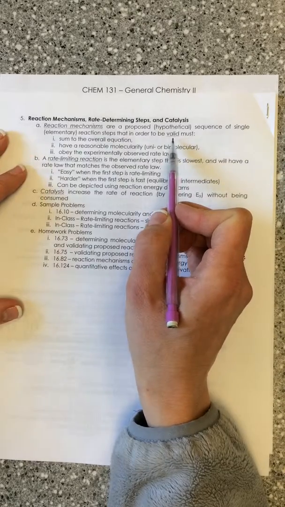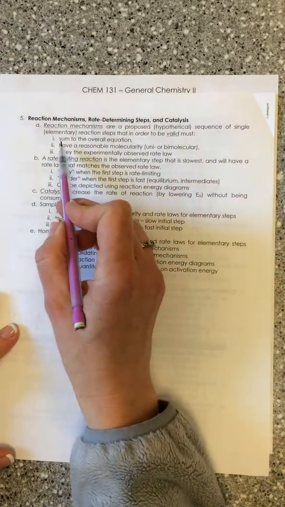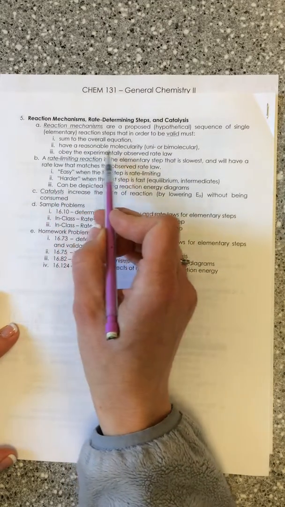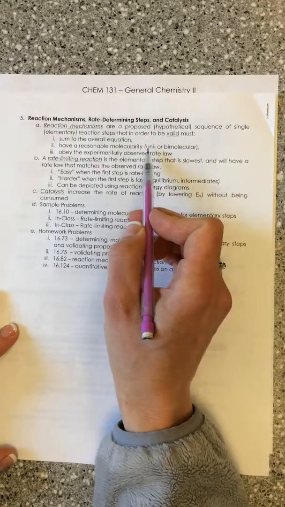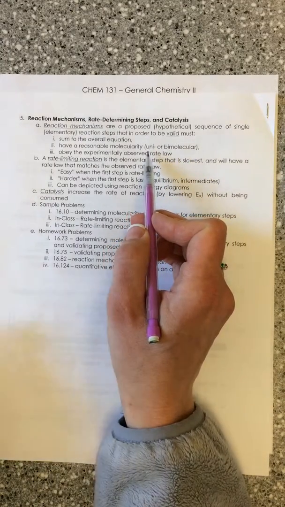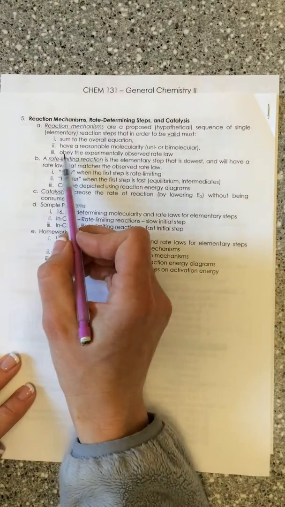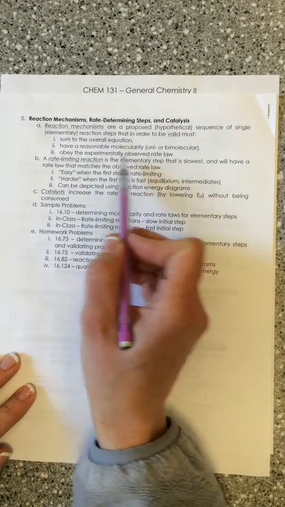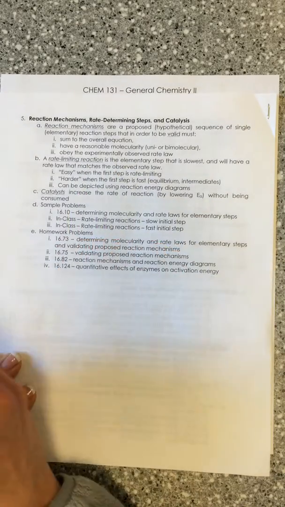In order for that proposed sequence of elementary steps to be valid, they must sum to the correct overall equation. They must have reasonable molecularity, which means you don't propose elementary steps that are anything less than unimolecular, which is a decomposition reaction, or bimolecular, two things coming together. And they also must obey the experimentally observed rate law. And this is the key thing: if your proposed mechanism does not obey the experimentally observed rate law, it's not a valid mechanism.